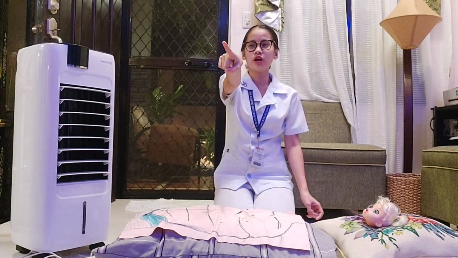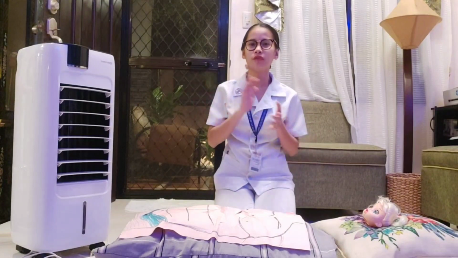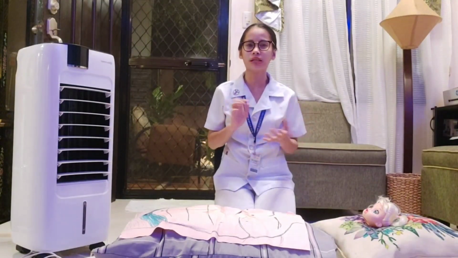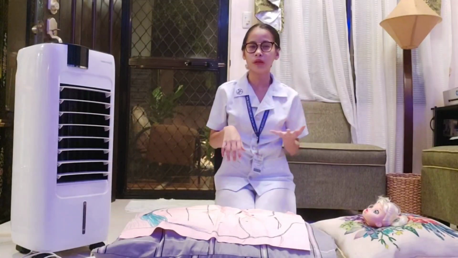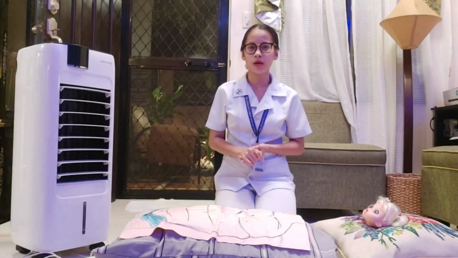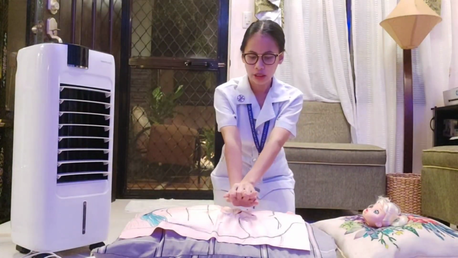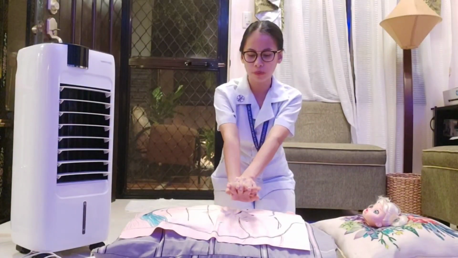Someone needs our help. Now, place hands on the lower half of the sternum and give 30 compressions in no less than 15 and no more than 18 seconds. Compress at least 2 inches and allow complete recoil after each compression. So, giving 30 chest compressions.